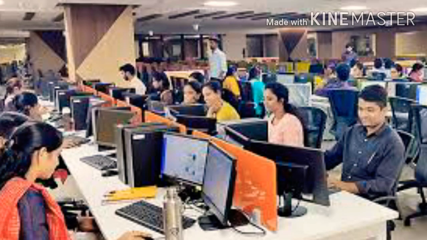Another major impact of this information technology industry is that in employment generation area, they were very much satisfactory by providing around 30% job facilities to women.